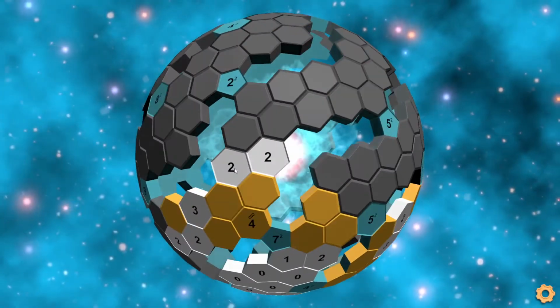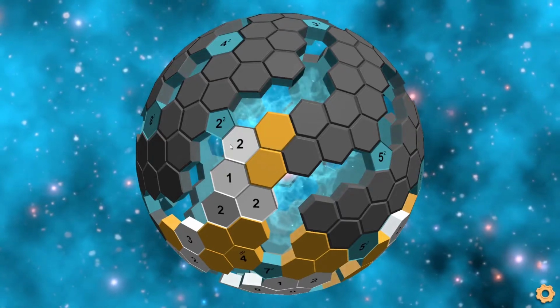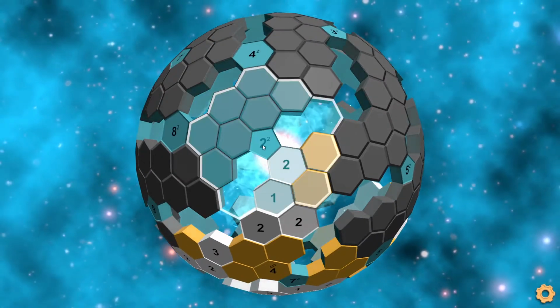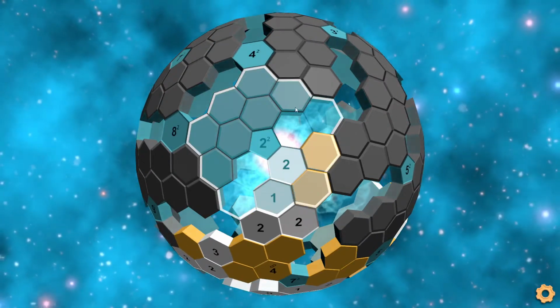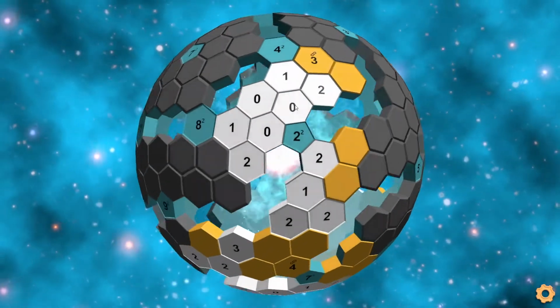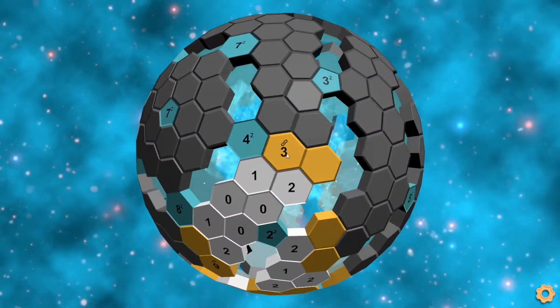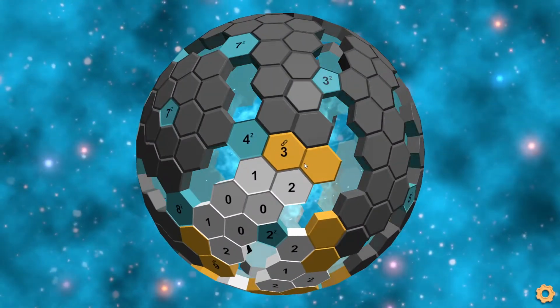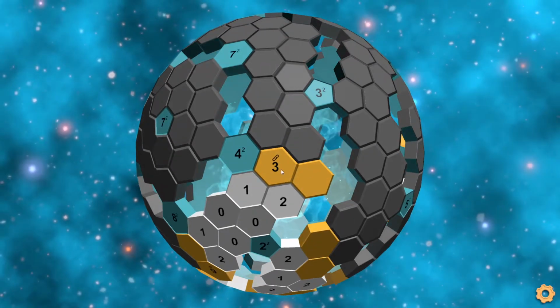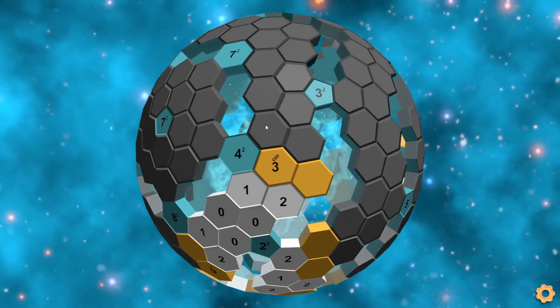But here we have a 2 that's completed, and this 2 needs this tile, and this 2 needs this tile. Now this area clue already has 2, so we can't mark any tiles in this area. This 2 needs these 2 tiles, this 2 needs these 2 tiles. Now here, we have a 3 cluster with 2 tiles, so we can only add one more tile to this cluster, either this tile or this tile.